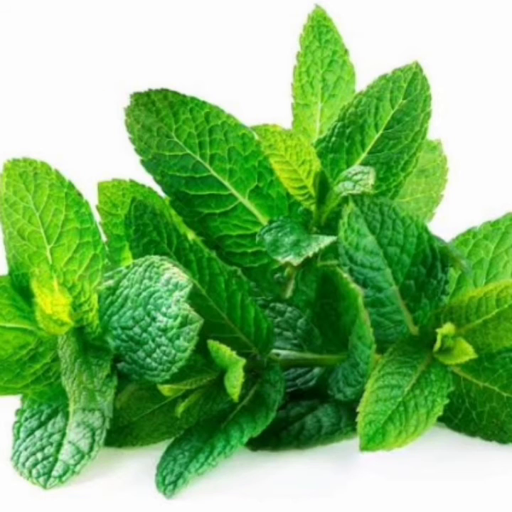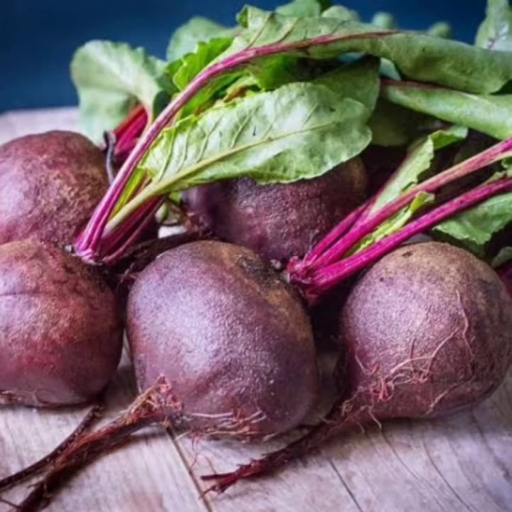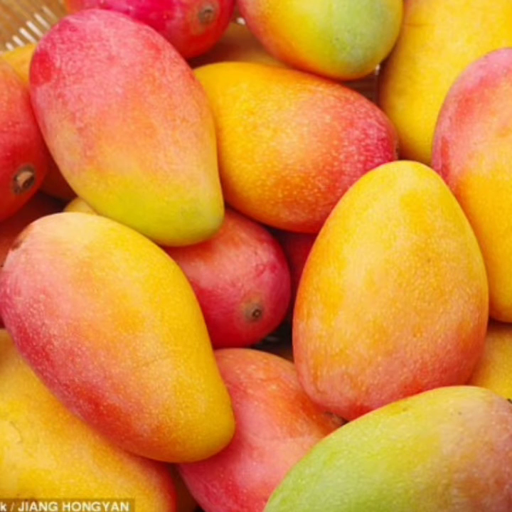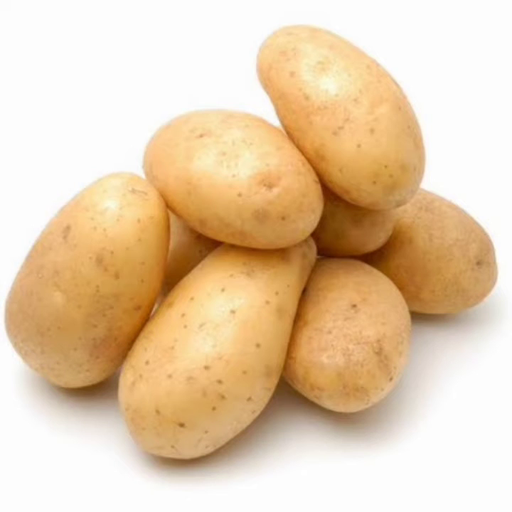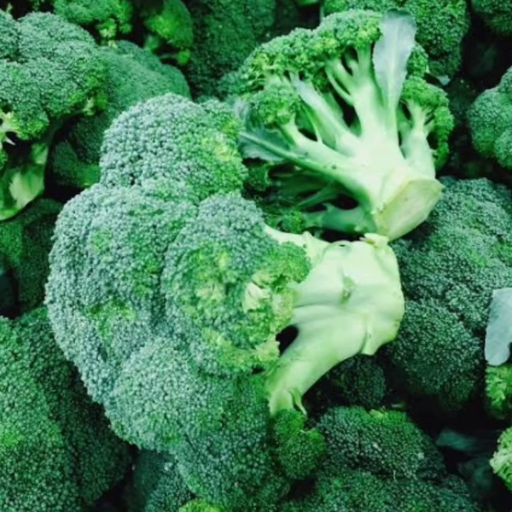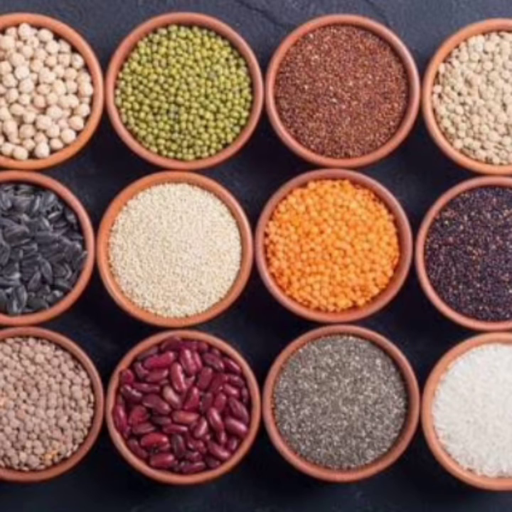Take mint for an example. Then roots, beetroots, fruits, mangoes, stems, potatoes, flowers, broccoli, and seeds, cereals. Okay?